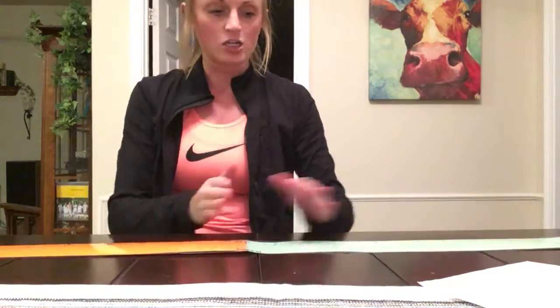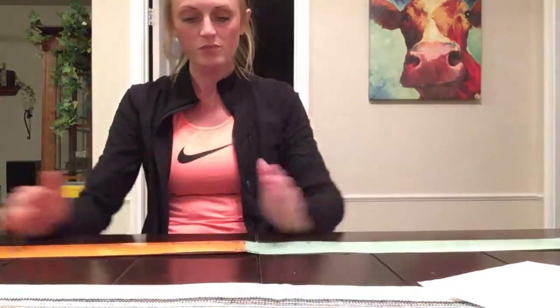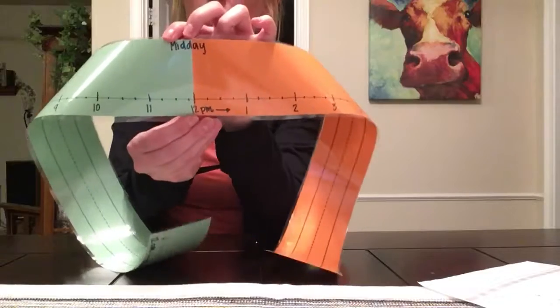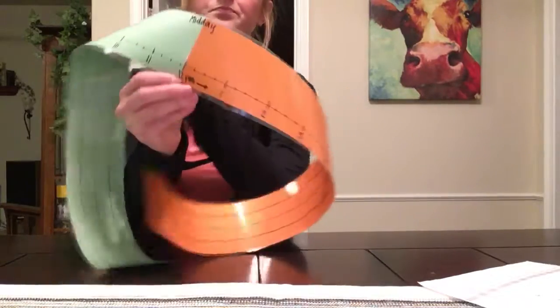When you first look at it, you see that there are two sets of each number 1 through 12. On this first half, 12 through 11, this green color represents AM, before midday. The second half, the orange color, represents PM, after midday. So this 12 right in the middle represents midday.